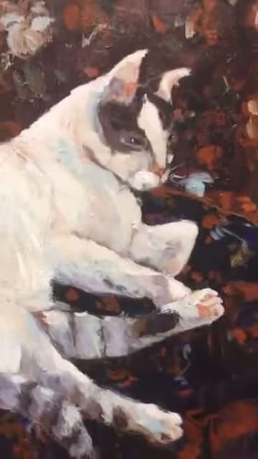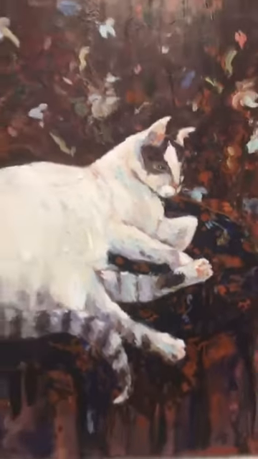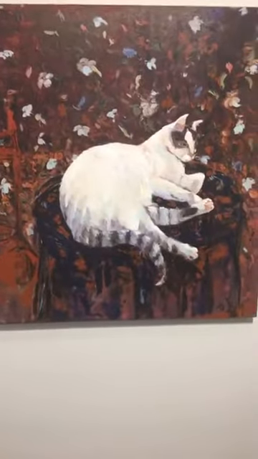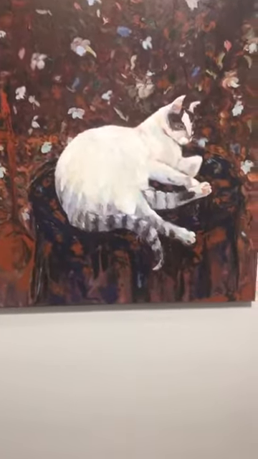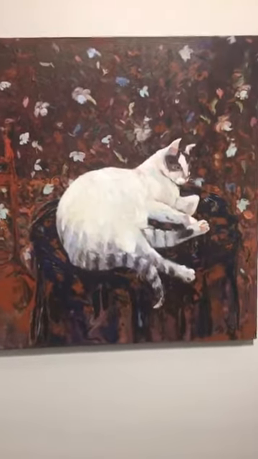Look at the expression on the cat's face here. Cat does not care that she is on the table. This is her place, right? She's sprawled there. We have this great sense of body language of the cat, right? And wonderful way that the background are these flowers.